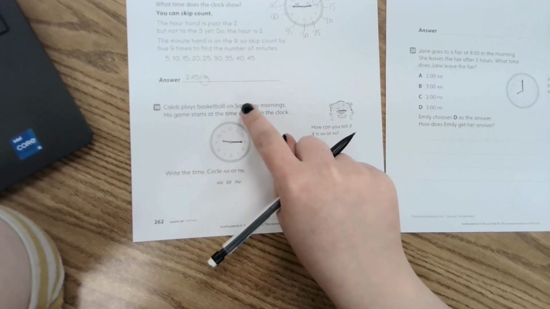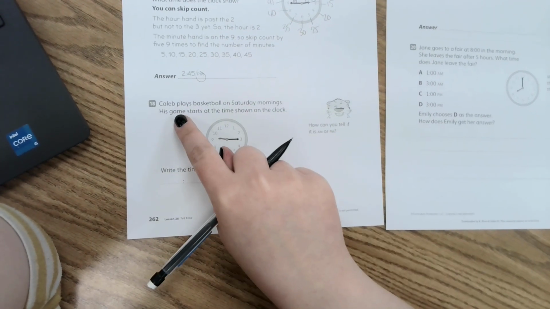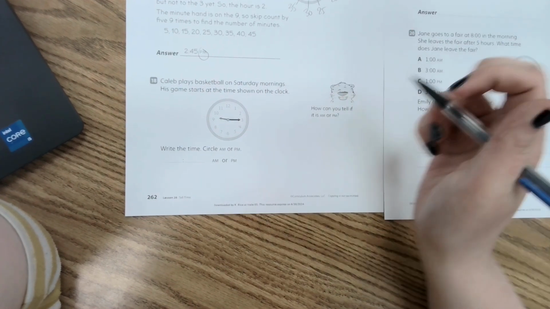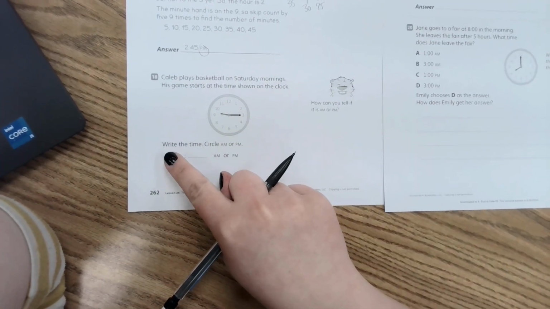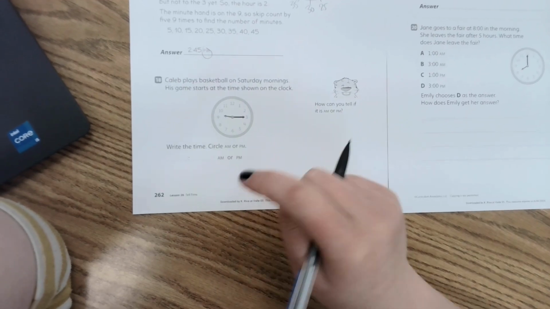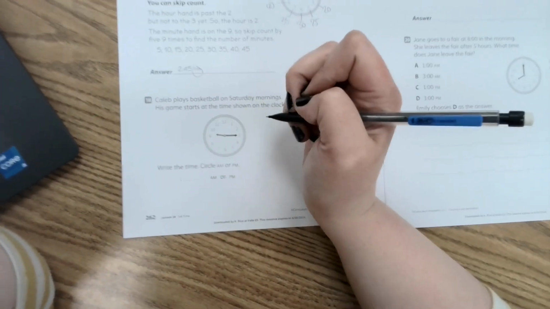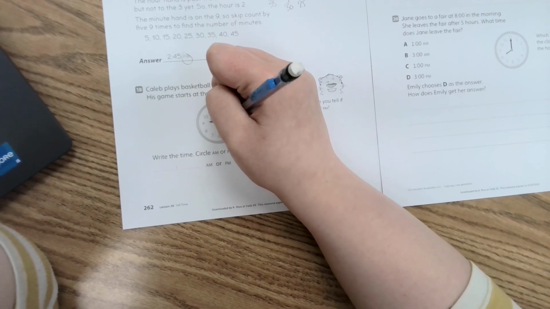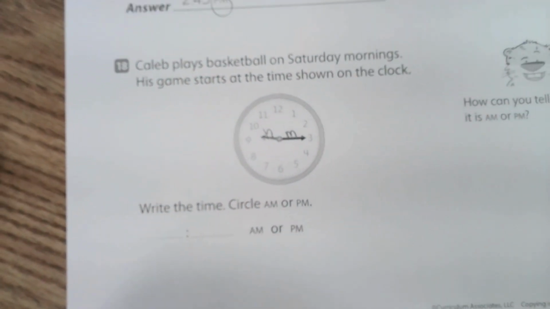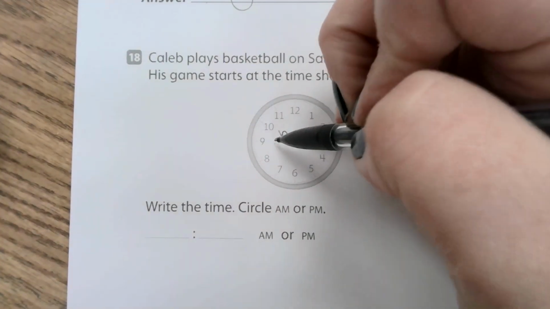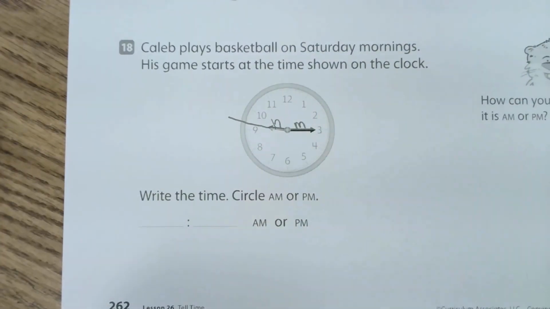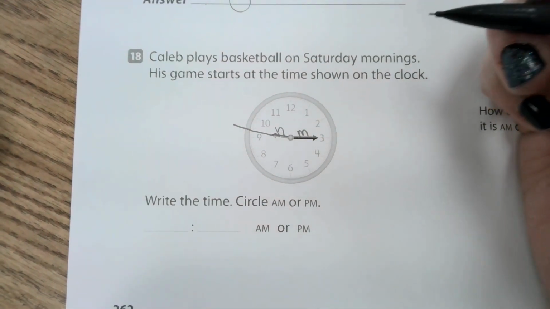Caleb plays basketball on Saturday mornings. His game starts at the time shown on the clock. Write the time. Circle AM or PM. So let's look. Which one's our hour hand? It's the little one. The big one is the minute. So what is our hour? I'll even zoom in. What's our hour? Well, if we're going to draw a line here, we're right about there. So it's in between the 9 and the 10.